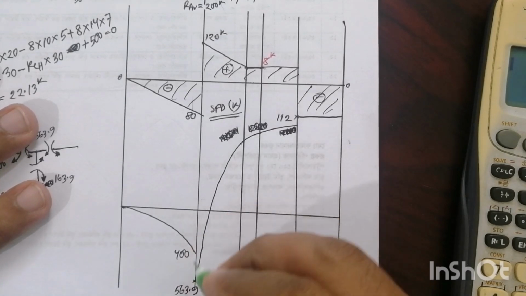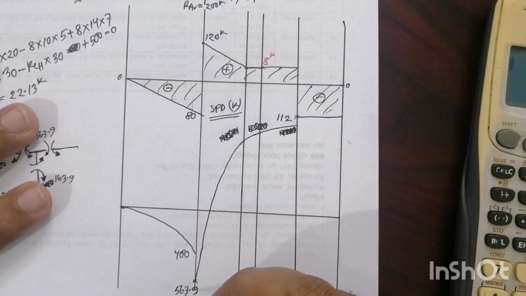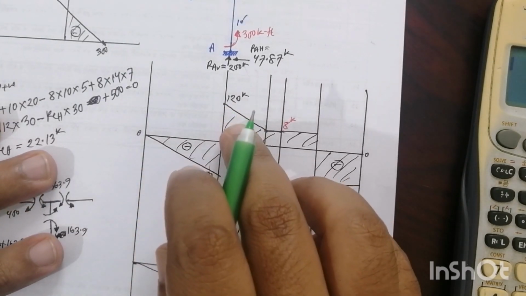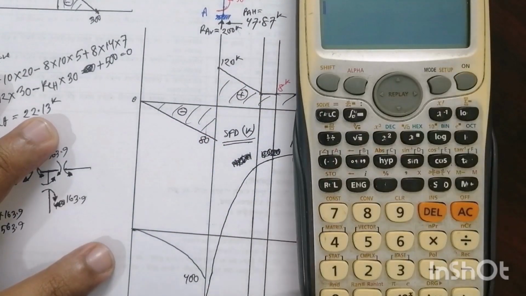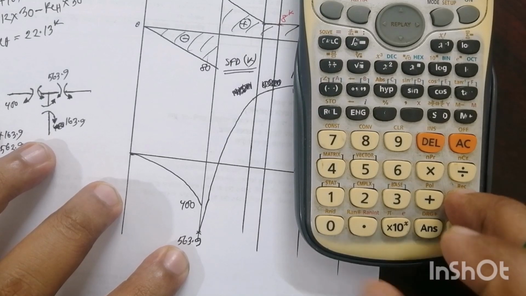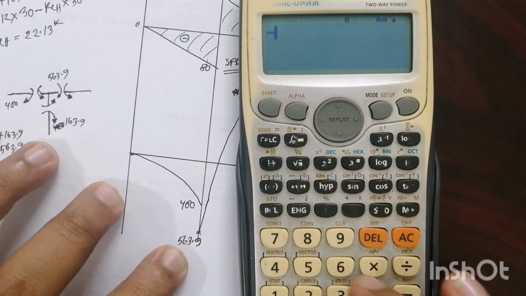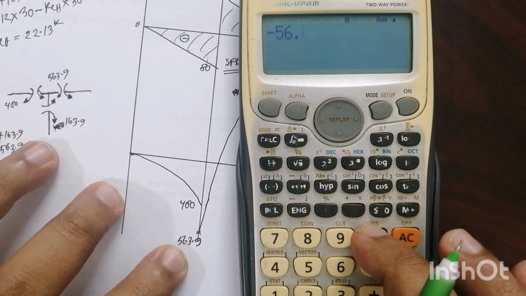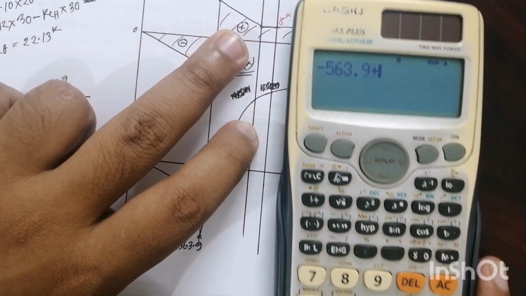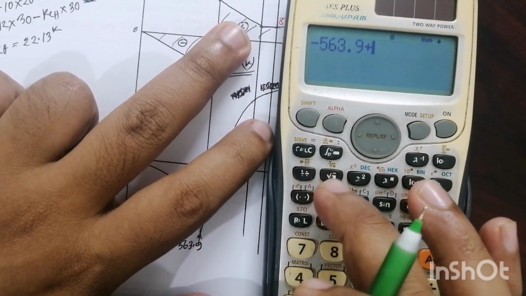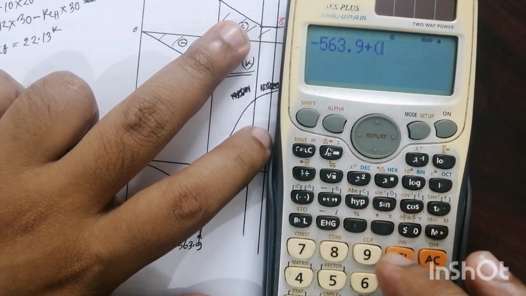So now we make this a rectangular section, but this is triangular. So for minus 563.9, and this is positive plus, this is triangular.